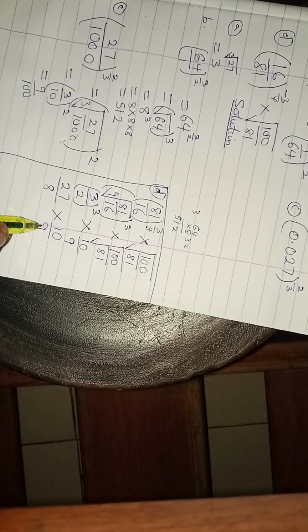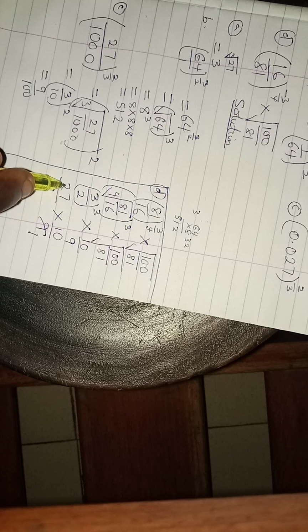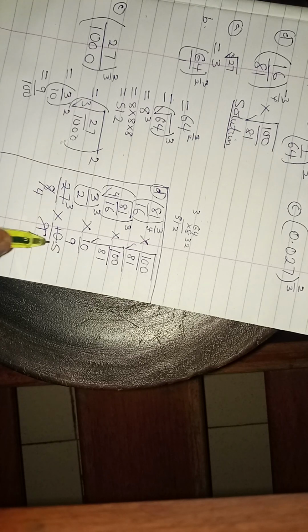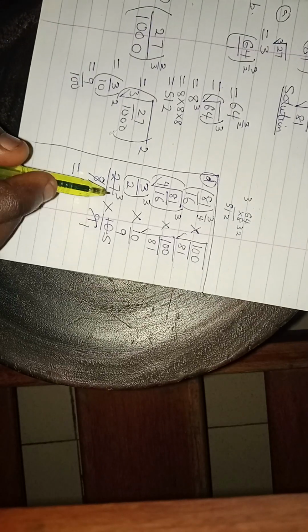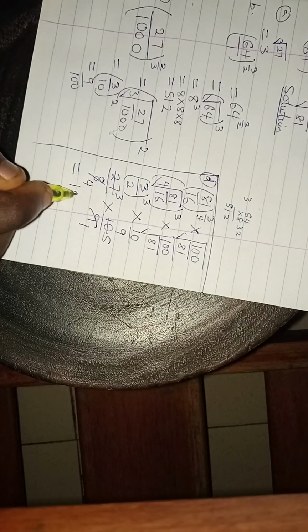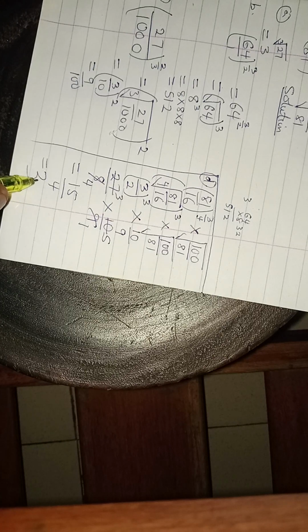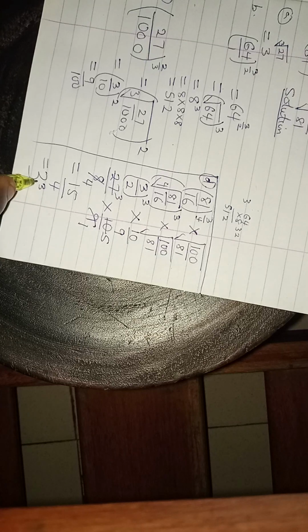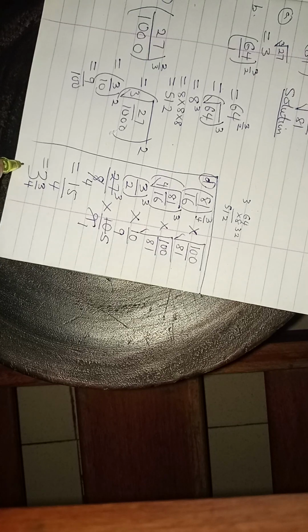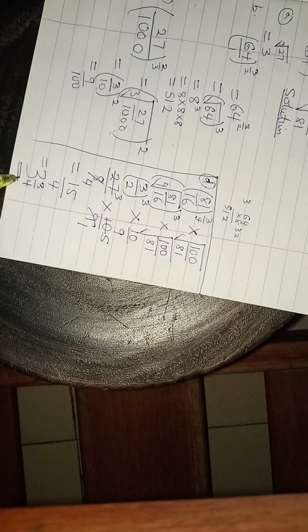Of course, I realize I can divide here. 9 into 9 is 1, 9 into 27 is 3. Then 2 into 10 is 5, 2 into 8 is 4. So we now have 3 times 5, that's 15, over 4 times 1, that's 4. How many 4s can you see in 15? We can get 3 of it, then the remainder is 3. So the final answer to that question is 3 and 3 over 4.